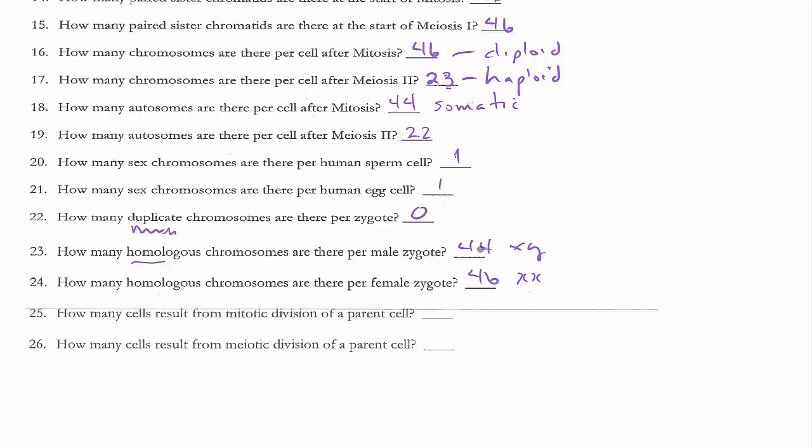How many cells result from mitotic division of a parent cell? Just 2. And how many cells result from the meiotic division of a parent cell? We have 4. So often here it said 4 haploid daughter cells.